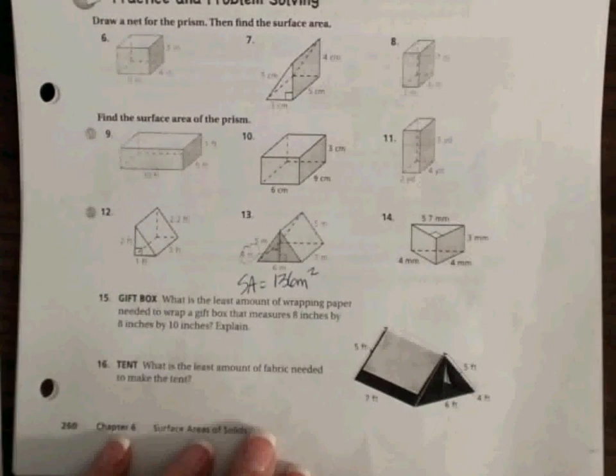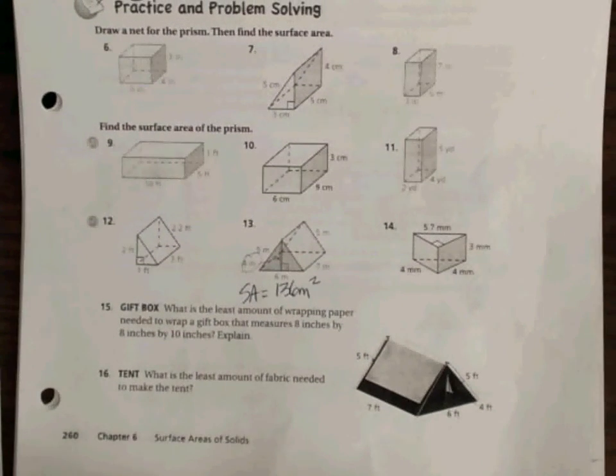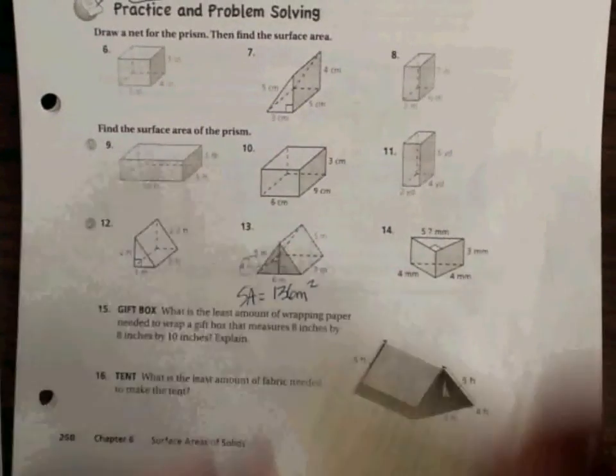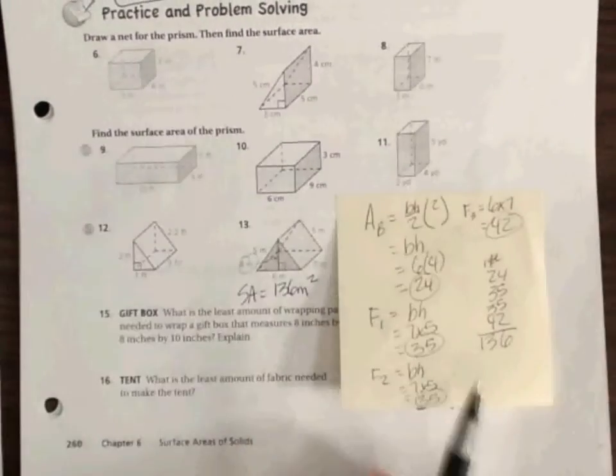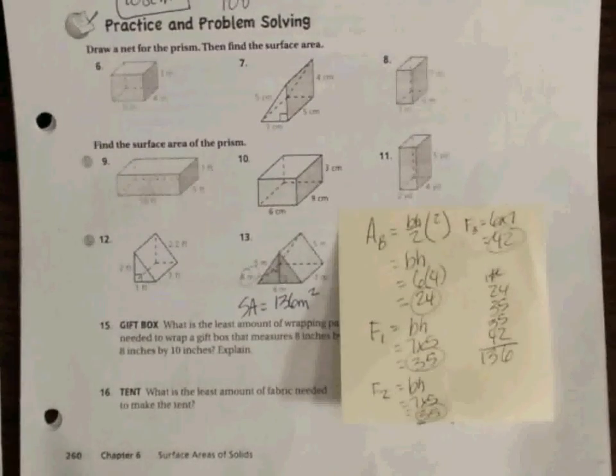Okay, that should be enough to get you started. We've done several together, and your homework is the rest. Come to see me in tutoring if you have any other problems.